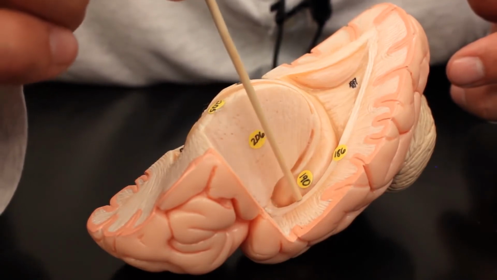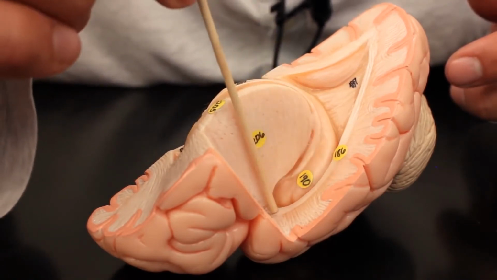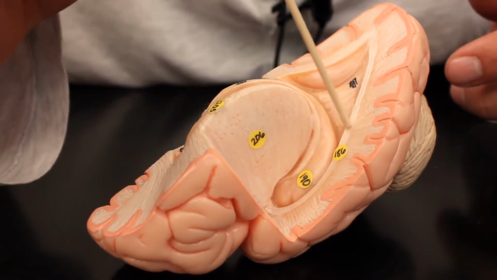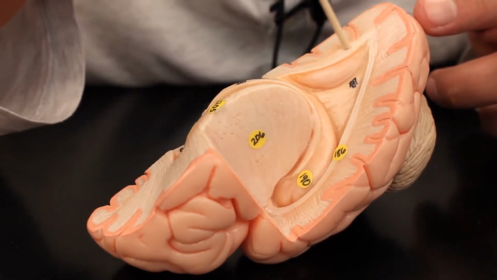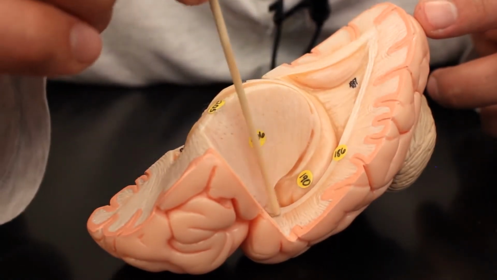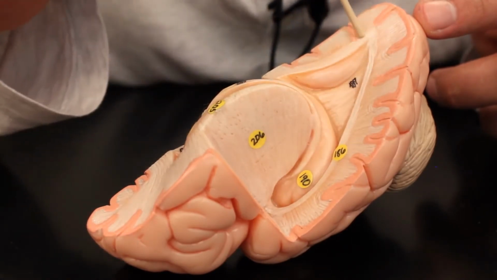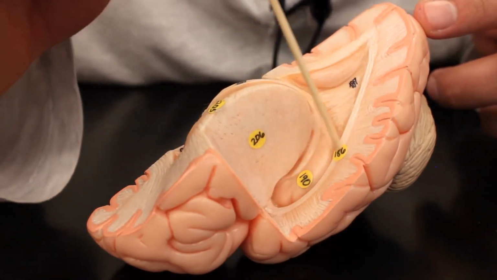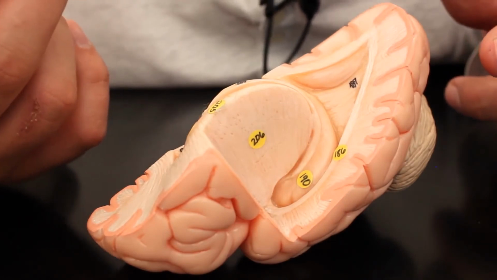And if I come up here and I follow these white fibers, like 186, if I follow it all the way from here, all the way back, and then I come back up this way, so again, all the way up here, following this guy, and all the way back this way, these fibers are very important. They're called association fibers.